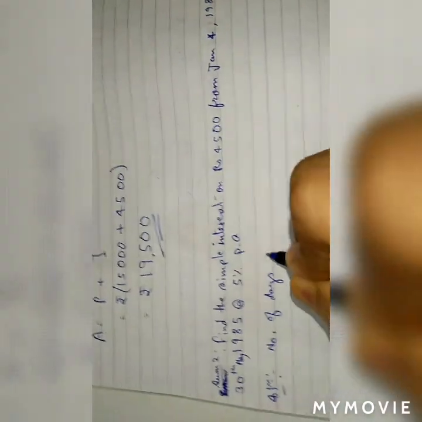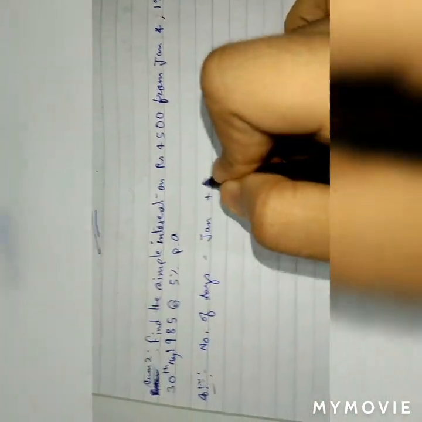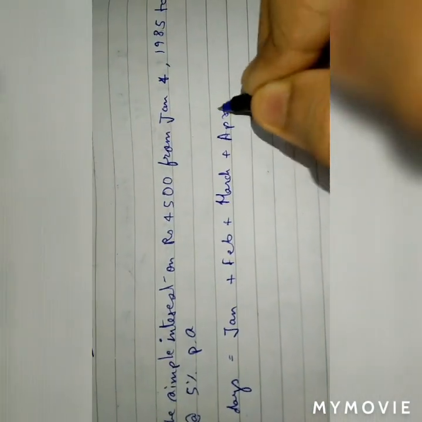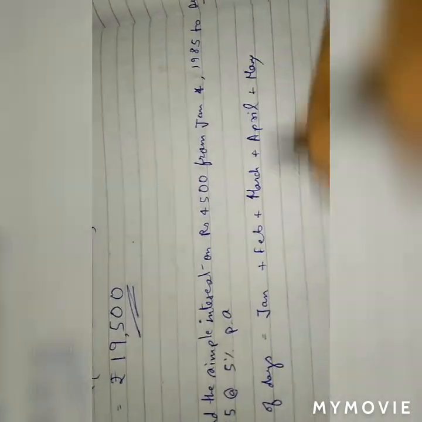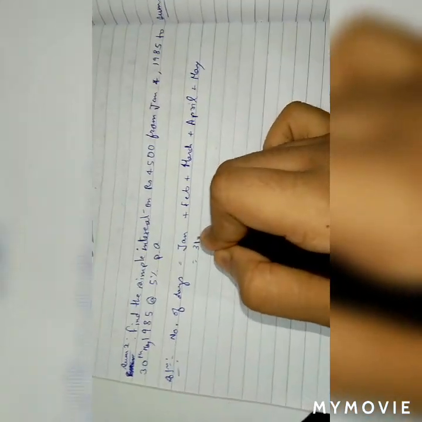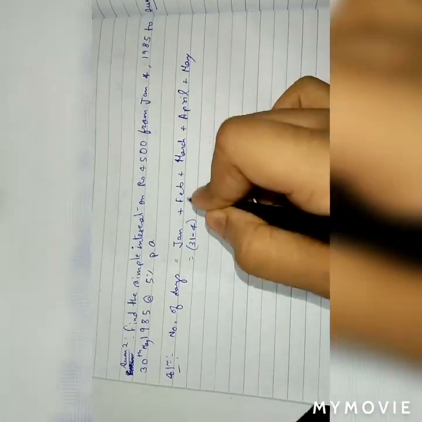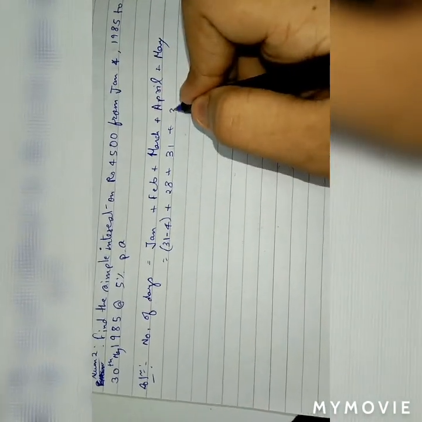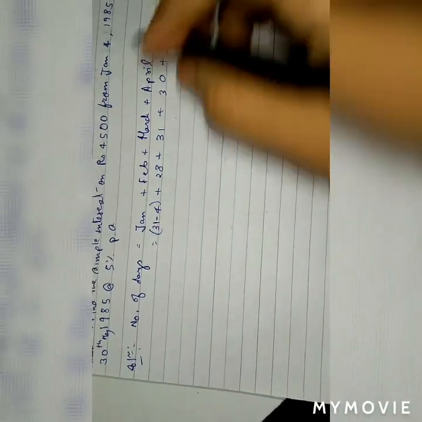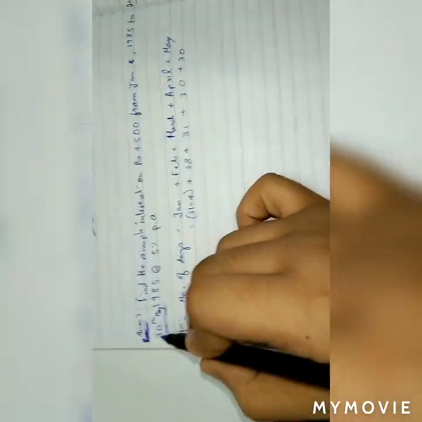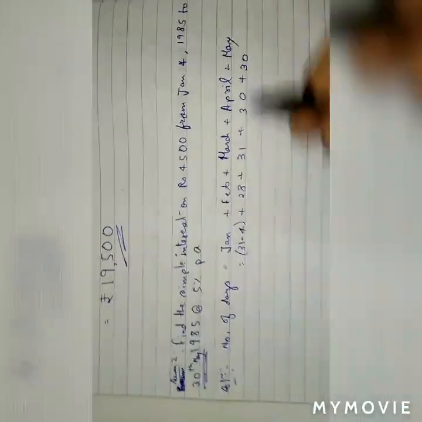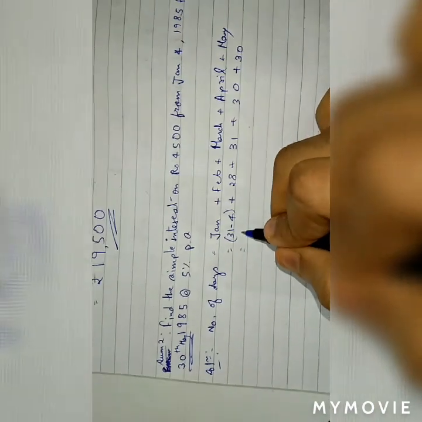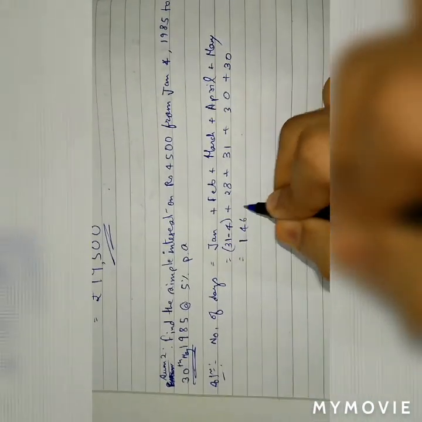Number of days equals January plus February plus March plus April plus May. Okay, in January there are 31 days and 4 days are already gone, so minus 4, plus 28 days plus 31 days plus 30 days plus 30. You have to see that in May it is 30. Okay, if it was given here that May 28, then we would have written May 28 instead of 30. We will sum this and we will get 146 days.